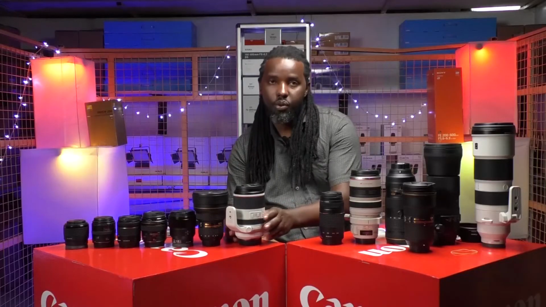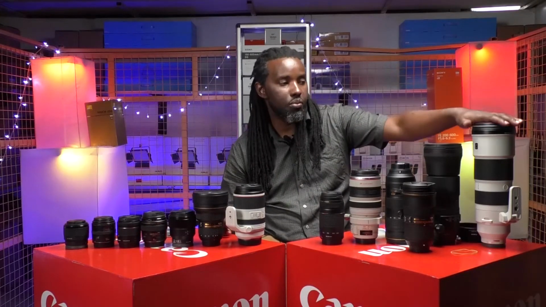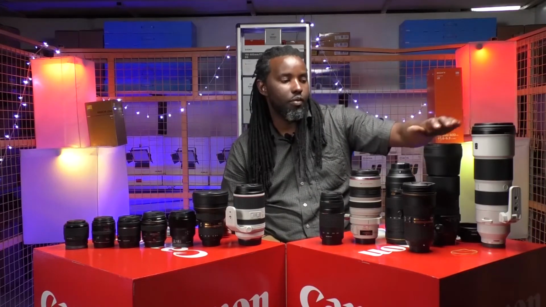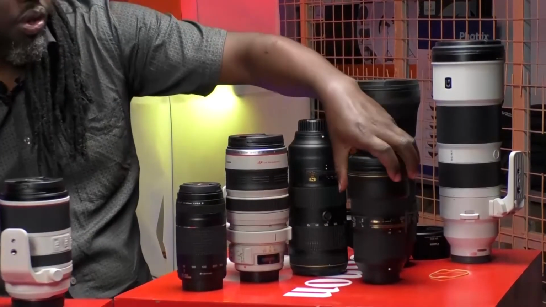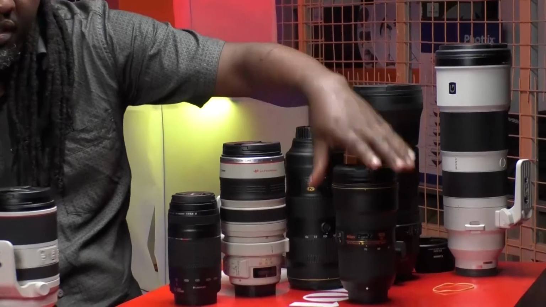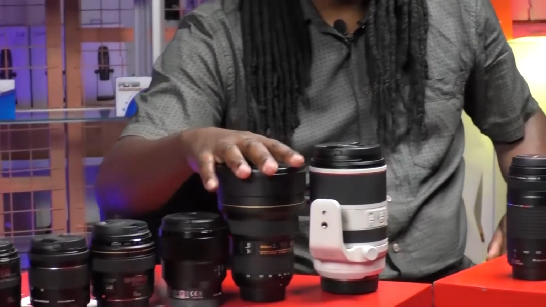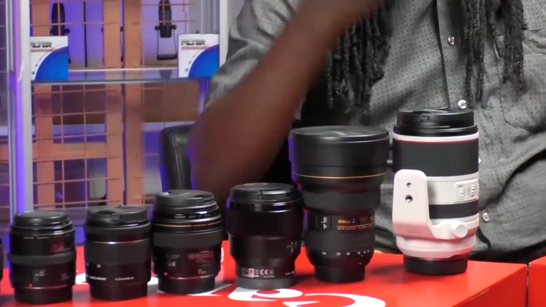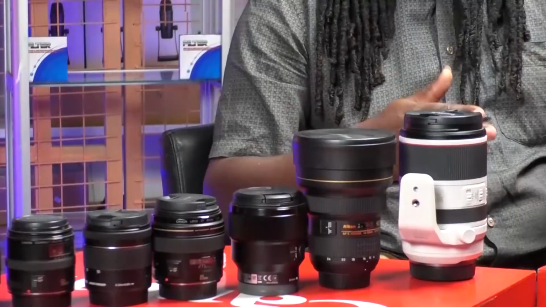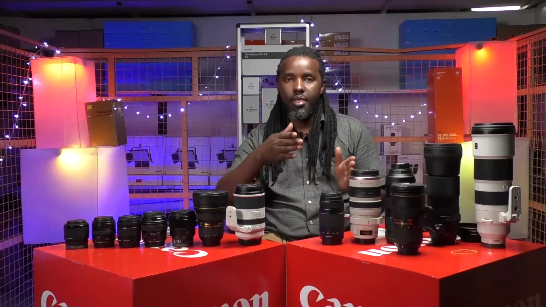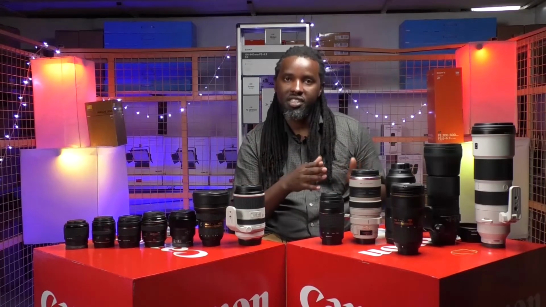So again, just to recap on what I've told you, we've got a variety of lenses. We have the super zoom lenses, we have the zoom lens, and then we have what we call a standard lens. Then we have a wide angle lens, and then you have the fish eye. Depending on what you're shooting, it's good to determine what exactly you want to get. And remember, we have variable aperture lenses.